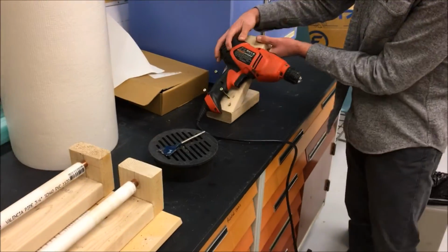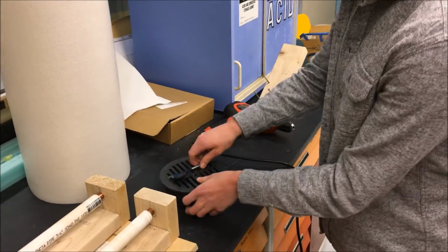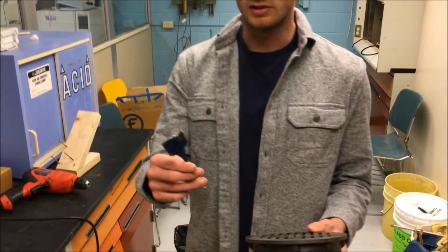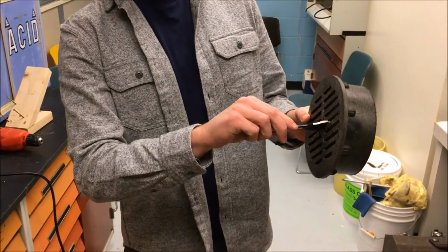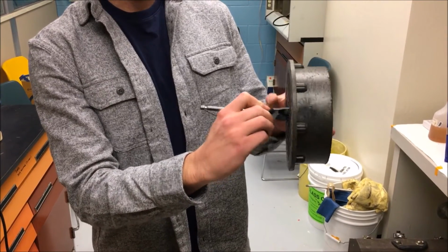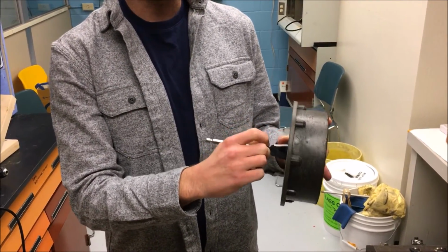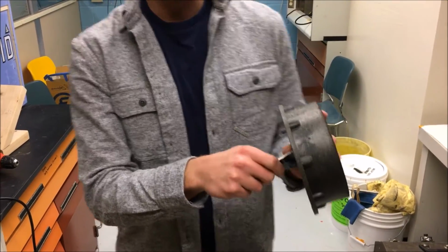And then moving on to the next component, the top of the ball mill. This was the drill bit piece that we used to actually operate the rotational speed of the ball mill. We would stick it in here, and then we would glue the top into the top of the ball mill lid, and that would operate the rotation of it.